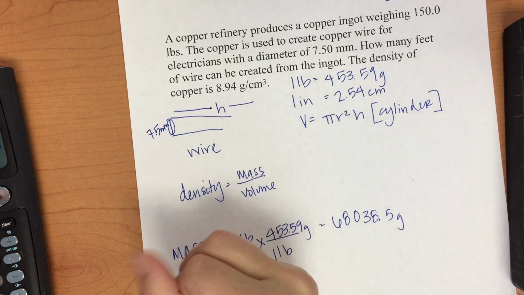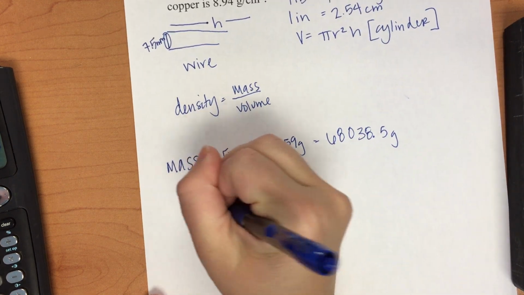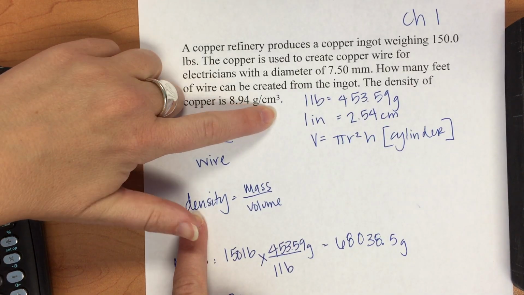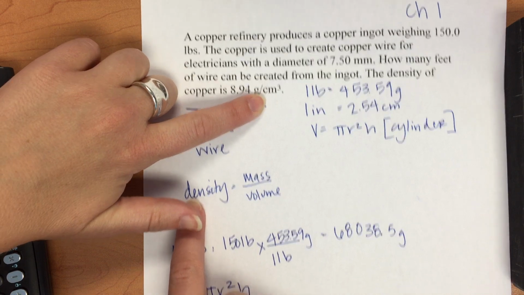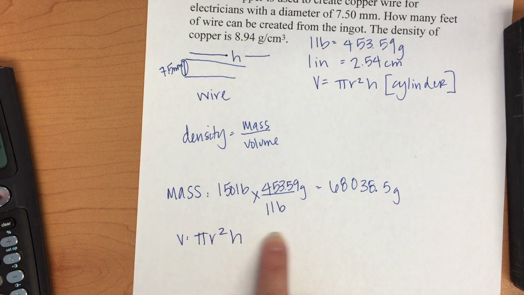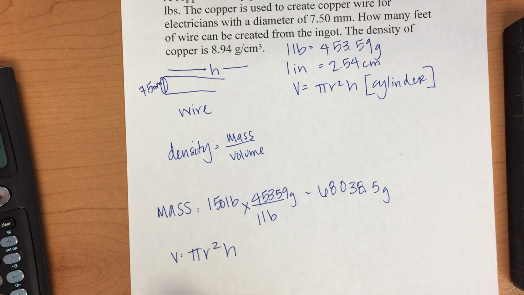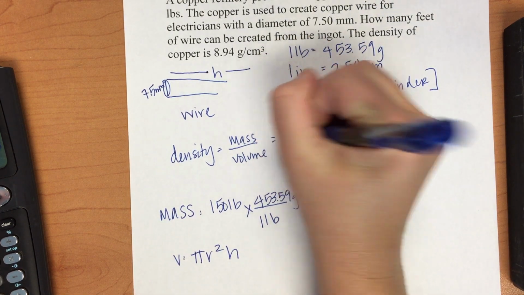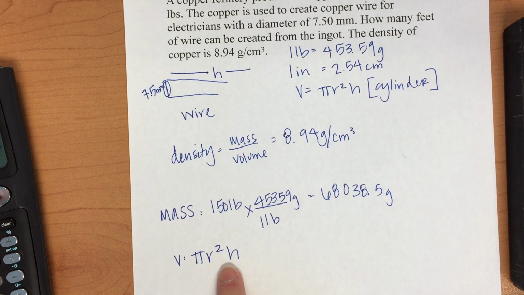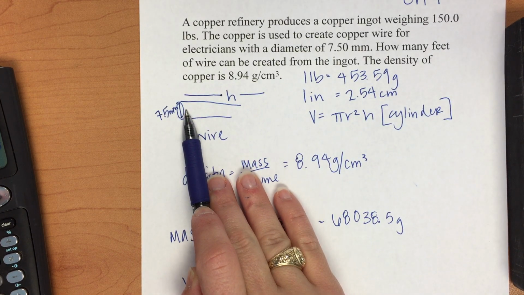So in this case, we also need to look at our volume. So we know that the volume is going to be pi r squared h. Now, we also know that our density per the problem is in grams per cubic centimeter. So I think it would be easiest if we solved for our volume and we only use centimeters. Now we'll have to convert the height into feet afterwards, but this will make our math just a little bit easier. So we know that this equals 8.94 grams per cubic centimeter. So we have a volume. So the radius of this is going to be half of our value here.